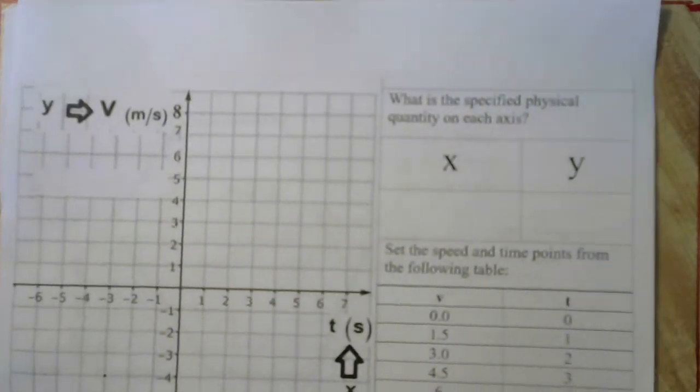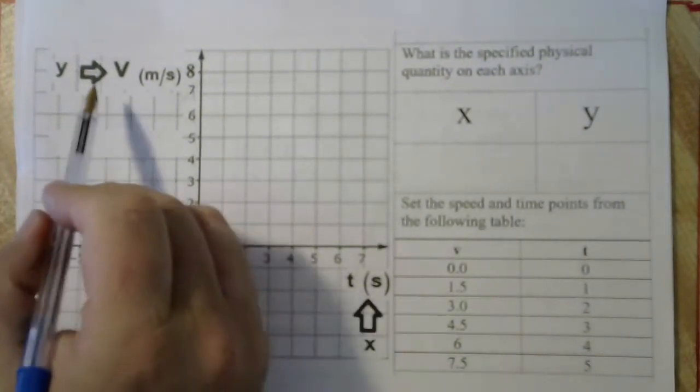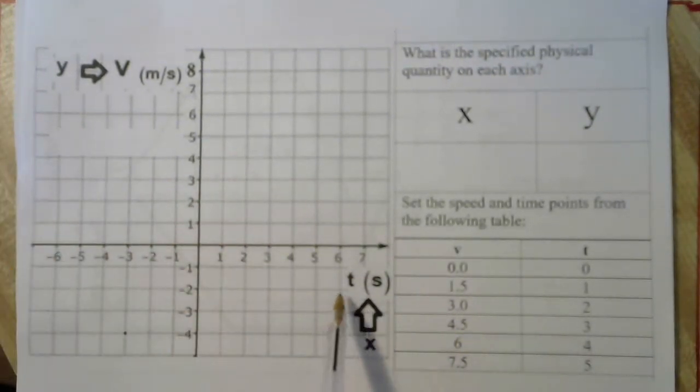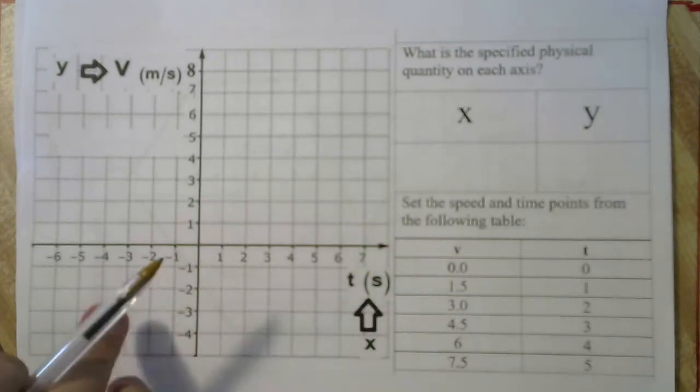Hi students, now I will talk about the velocity versus time graph, and we need to understand what acceleration is.